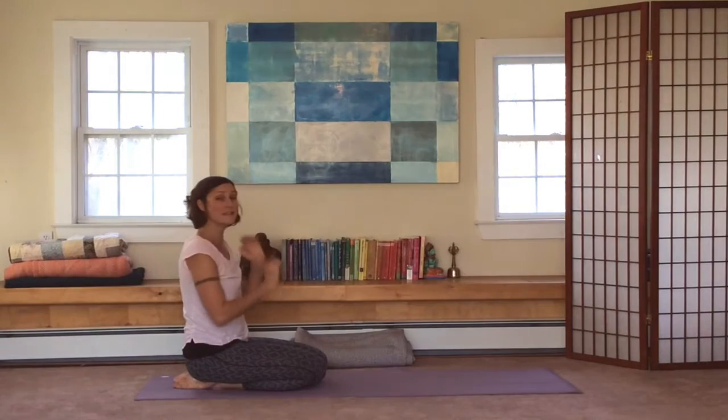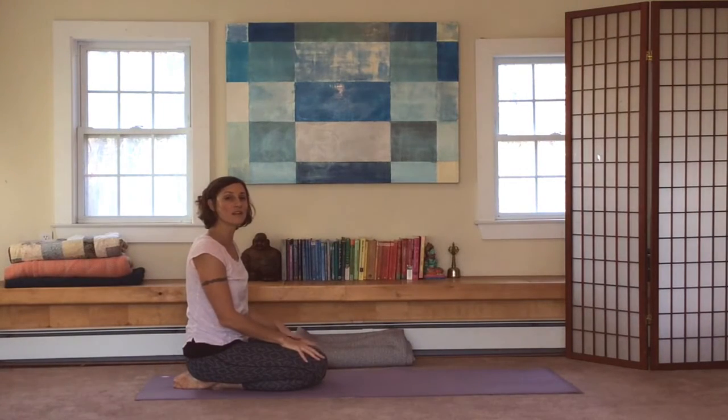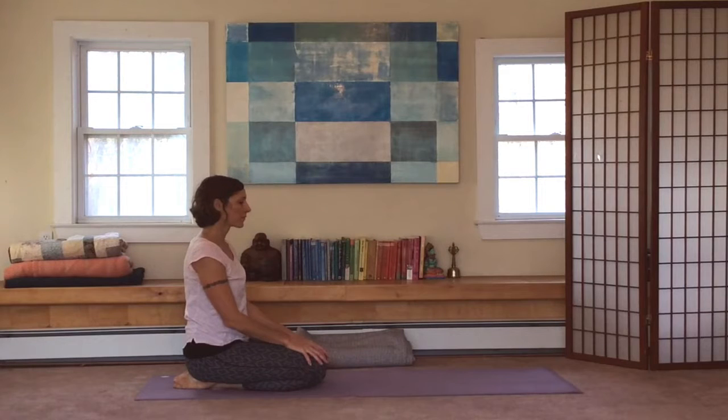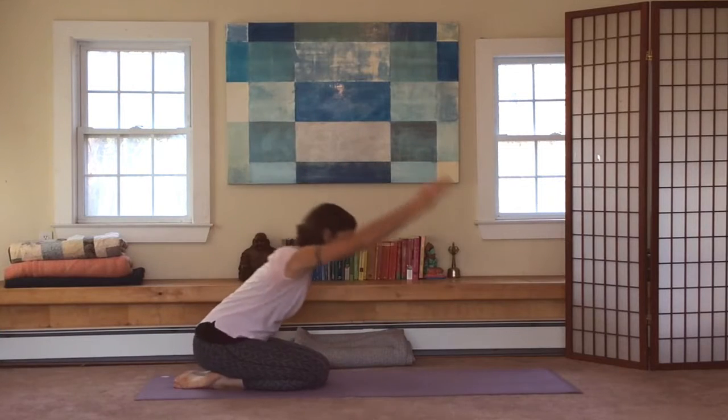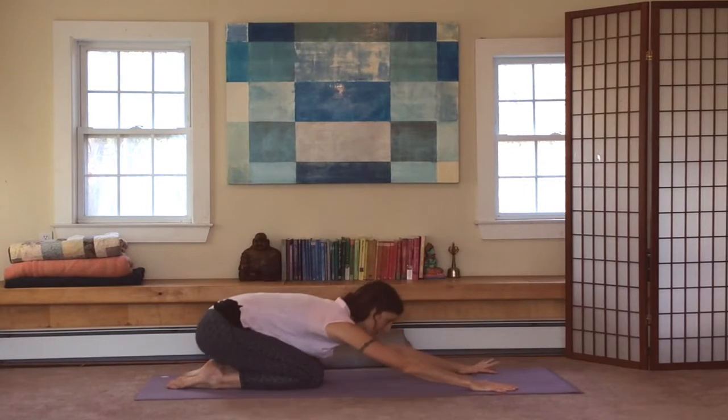Again, full, deep breaths. Really notice what sensations are showing up. Sensation is a place where some transformation is happening. Inhaling, lifting your arms once again. Exhaling, hinging forward, and plant the hands down.